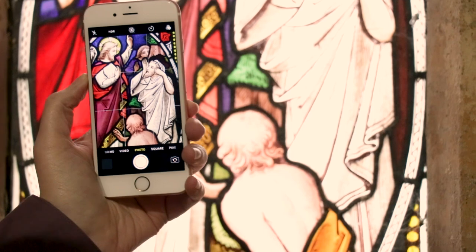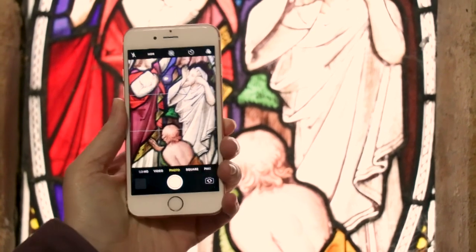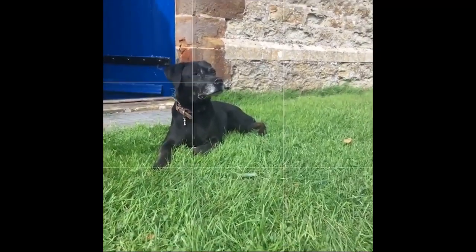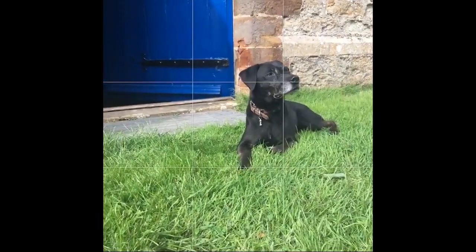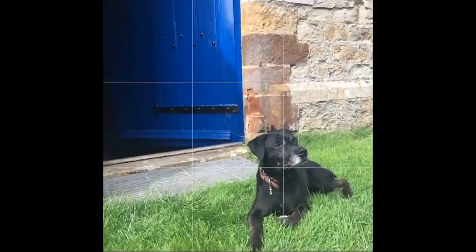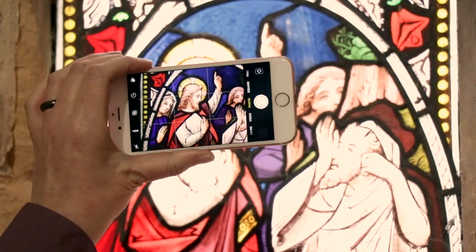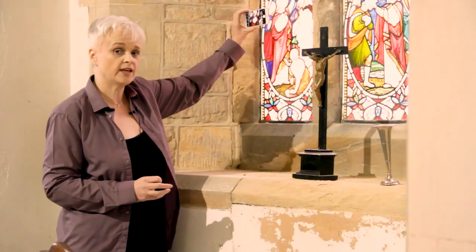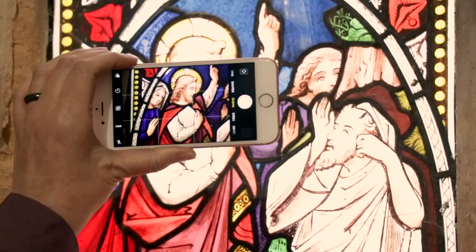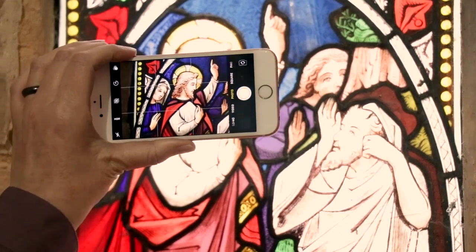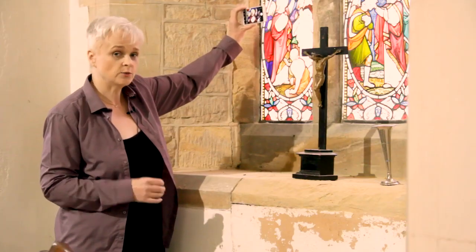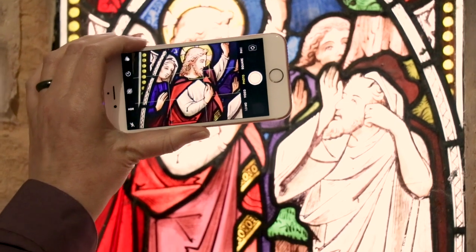But most photographers would argue that by placing your subject along one of these grid lines, you get a much more interesting final shot. The rule of thirds applies to landscape and portrait photographs. And a good rule to observe when you're taking portraits of people is if you can put the crosshair of that top line where their eyes are, you will generally get a well-composed portrait photograph.